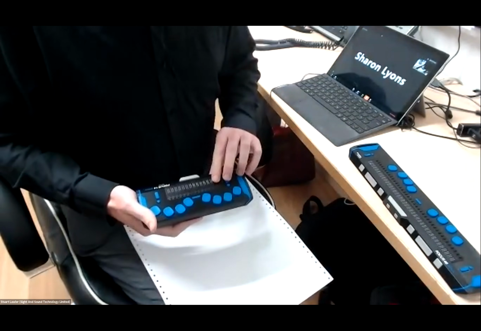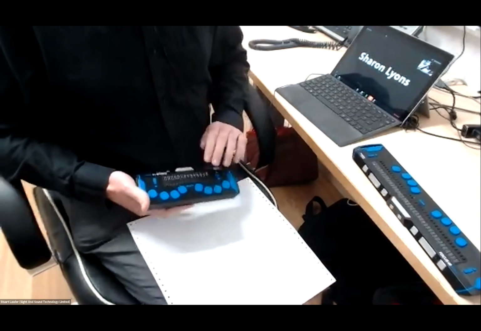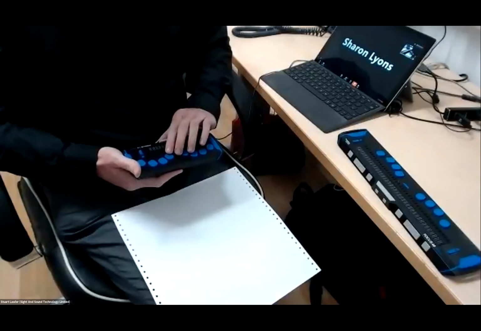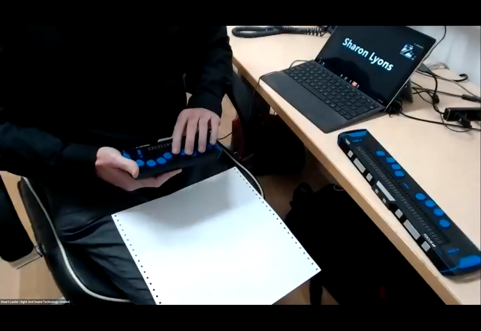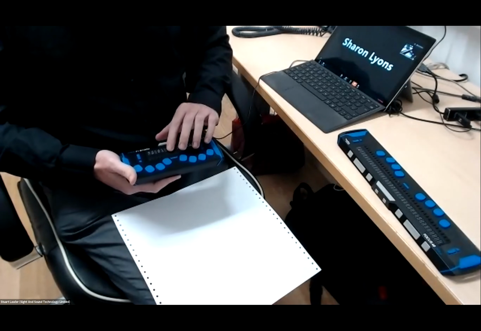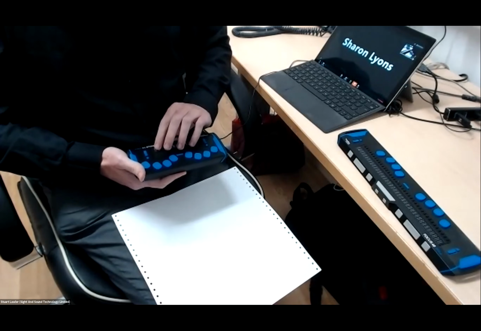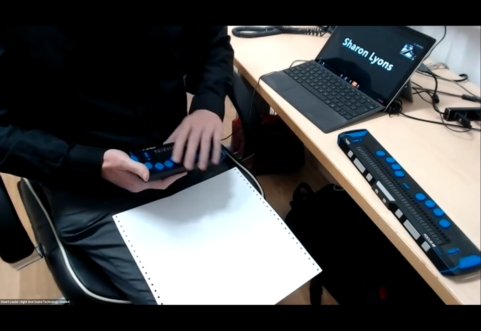So I've turned on my Focus 14. I can see that I am 100% charged, and I'm going to press the menu button, which is, as I said, in between my Perkins keys. The very first option I get on the menu is my Focus displays Bluetooth ID or Bluetooth name.